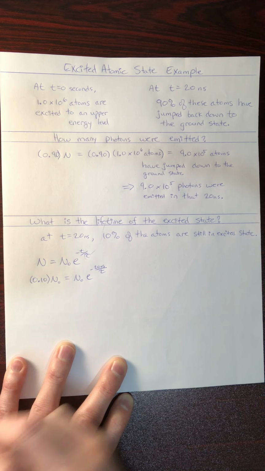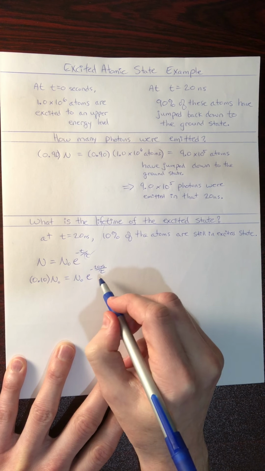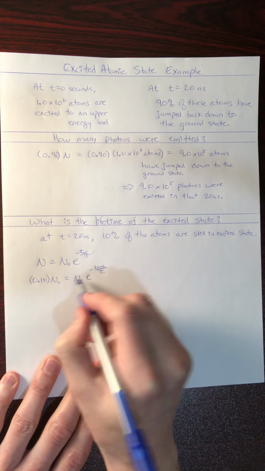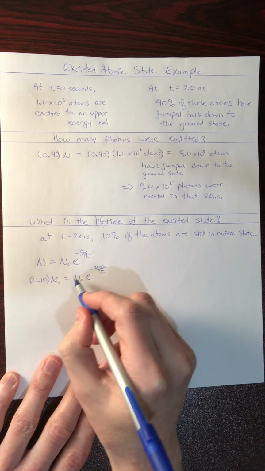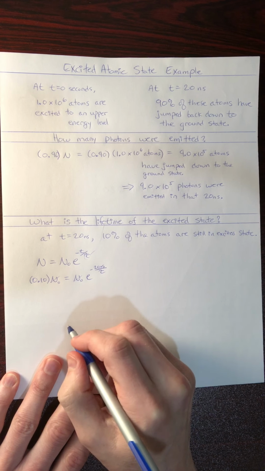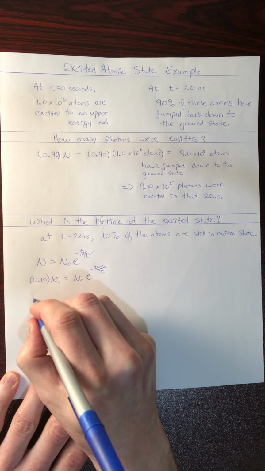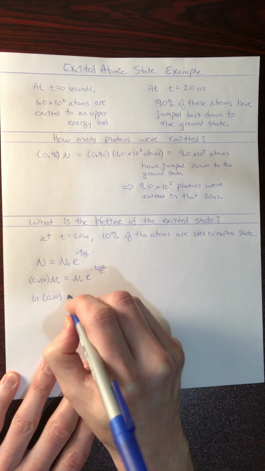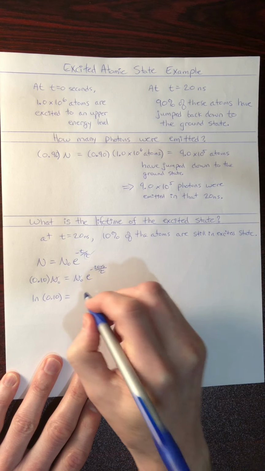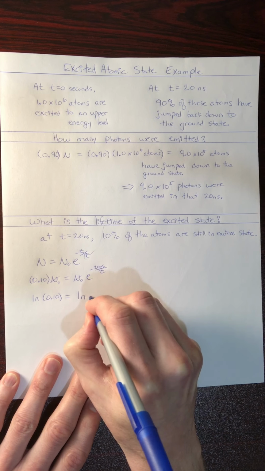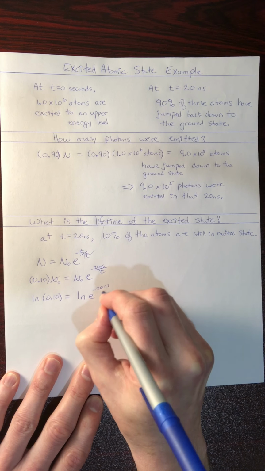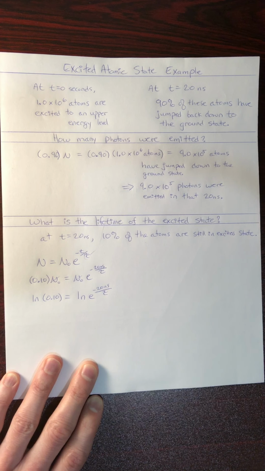Okay, now we want to get this term, so I'm going to take the ln of both sides, and these two are going to cancel, right? So these two cancel. So I end up with ln 0.10 on this side is equal to ln e to negative 20 nanoseconds over tau.